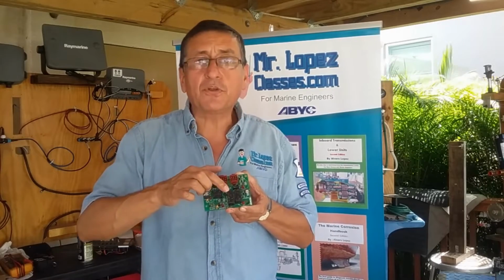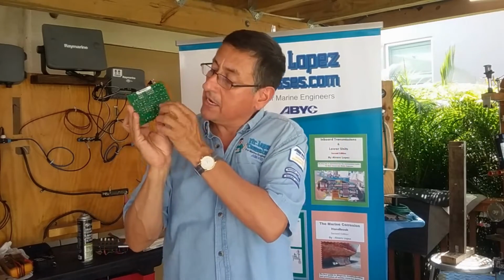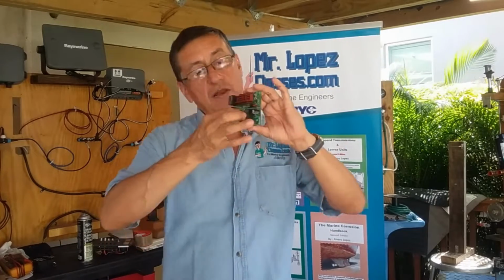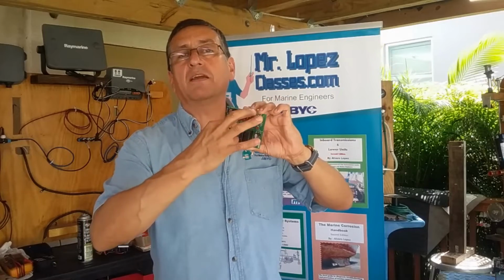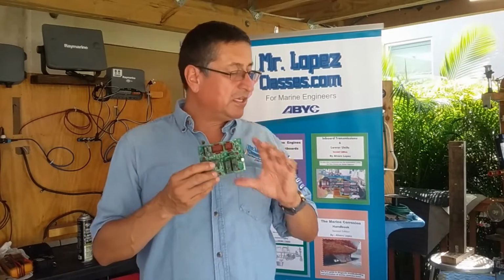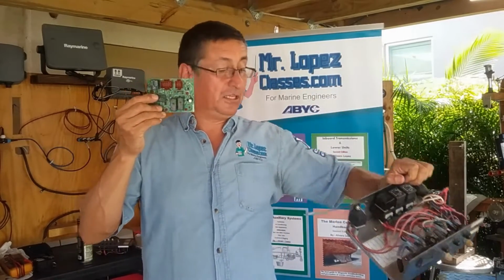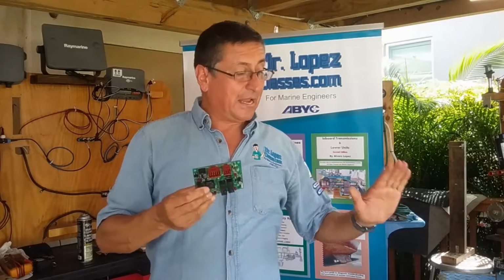In that case, what is the procedure? If this relay is damaged, you need to go to the back, and with soldering equipment, you need to remove the relay and replace it with a new one. It's a little more difficult. It's not complicated, but it's easier to work with analog in comparison to digital. Digital and analog.